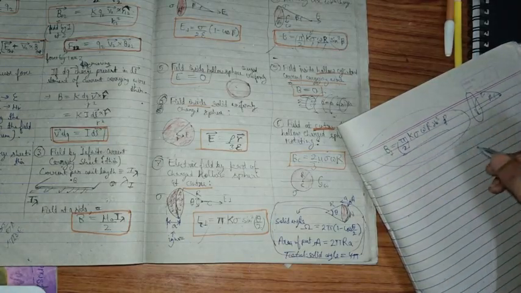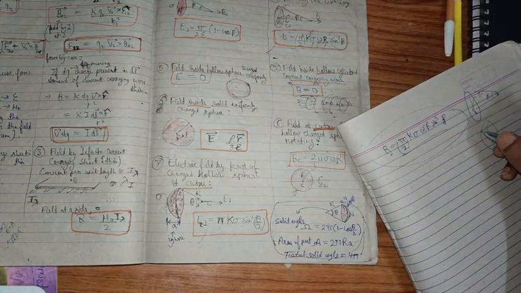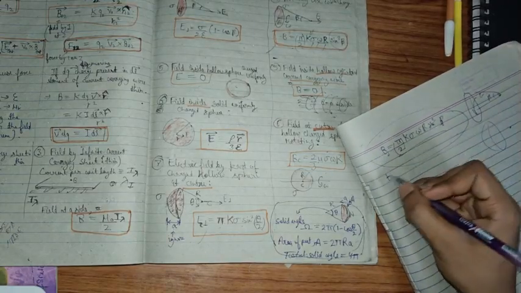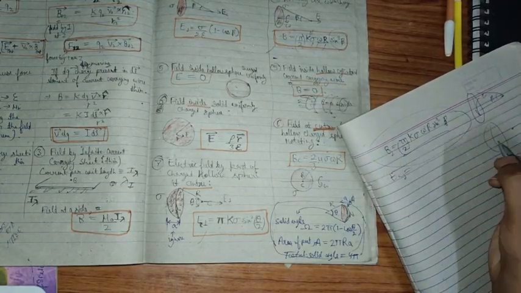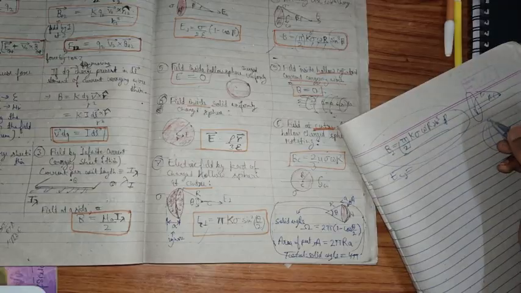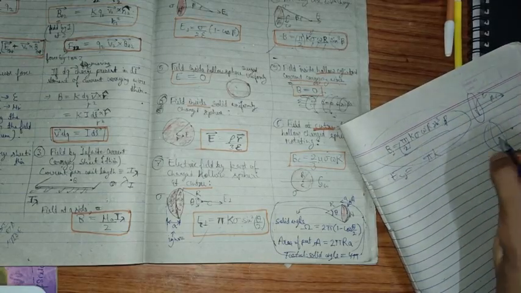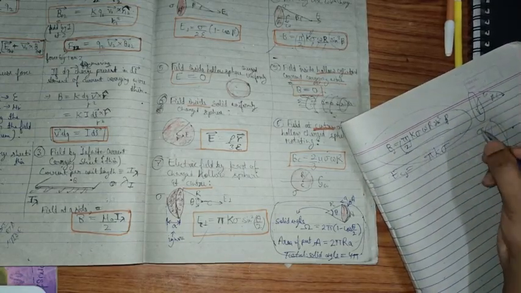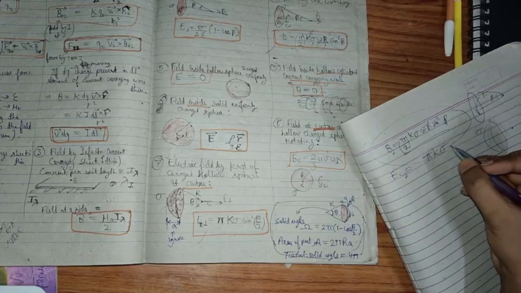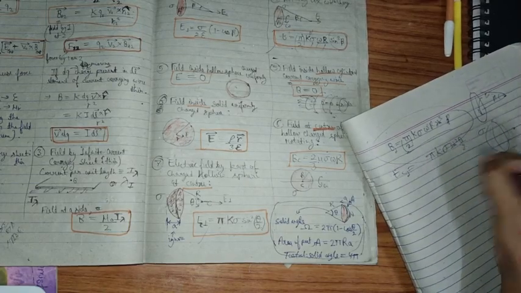If instead I take this shape and find the electric field at the center, which is perpendicular, that would be equal to, in this case, pi k sigma, where sigma is the charge density, and sine square theta by 2, where theta is the total angle.